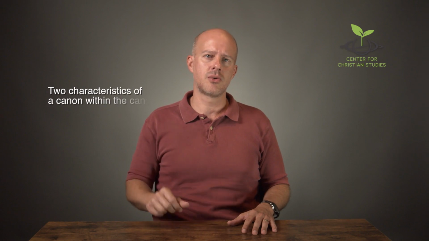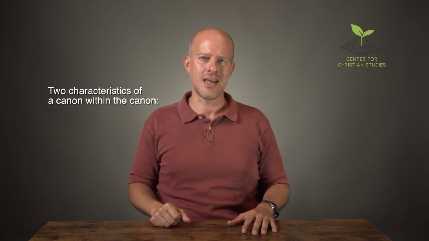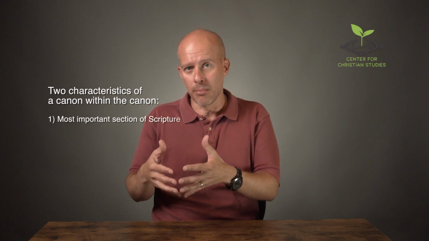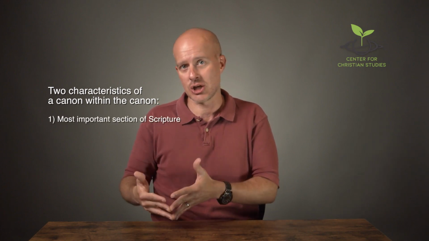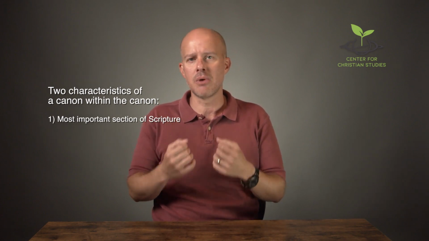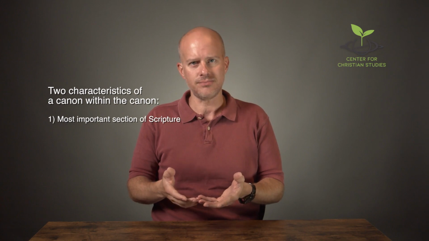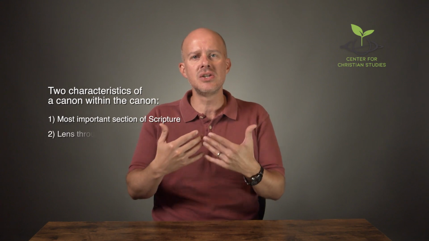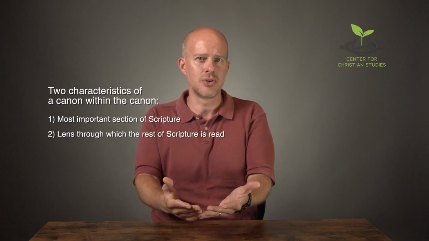So, two characteristics of canon within a canon. First, it's the most important book or passage or section of Scripture. That is, it's most important because it answers the most important questions. It contains the most important doctrine. Second, because of its importance, it becomes a lens through which the rest of Scripture is read and interpreted.